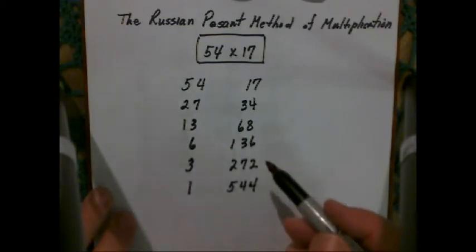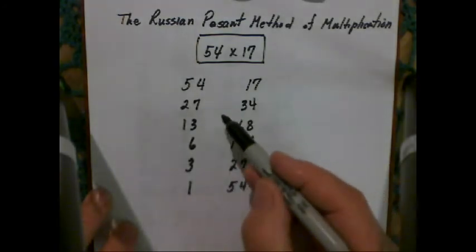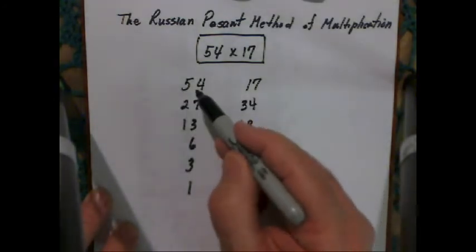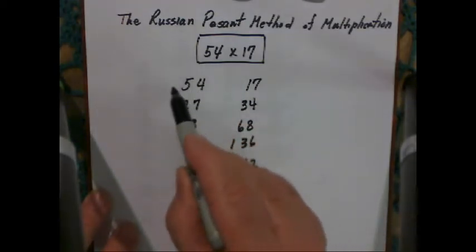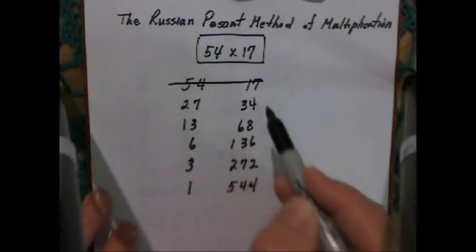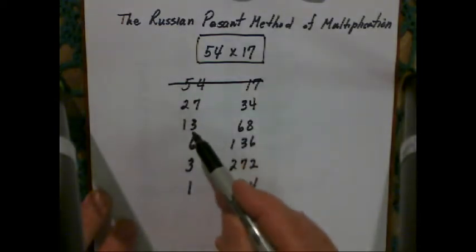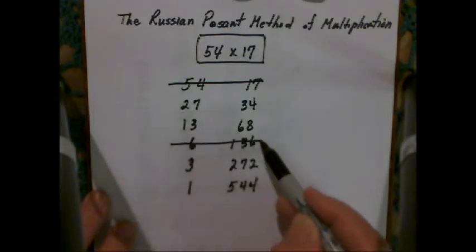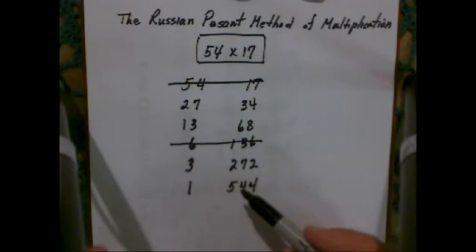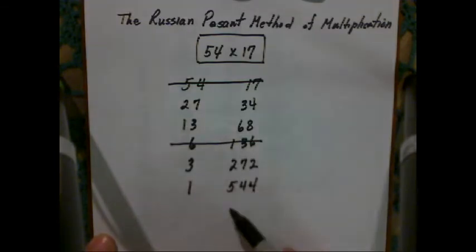A couple more steps. We'll go back to our double columns, and any row that starts with an even number, for example, the first row starts with 54, which is even, we're not going to use that row, so we'll just cross it out. 27 is odd, so that stays. 13 is odd, that one stays. But the 6 is an even number, so we'll get rid of that row. The 3 and the 1 both commence rows with odd numbers, and so they stay.